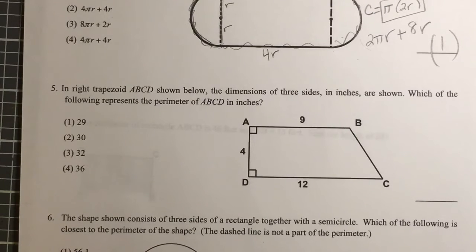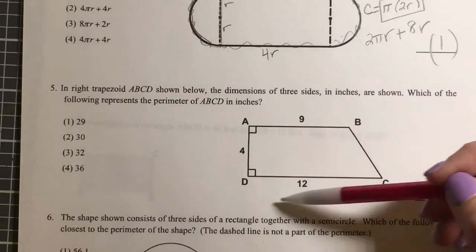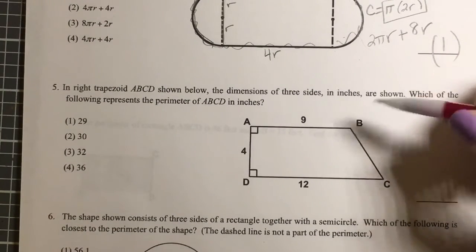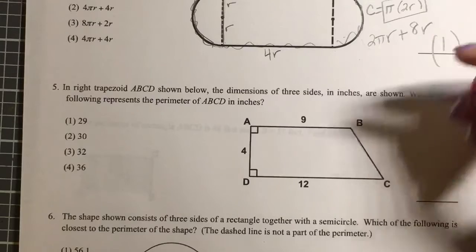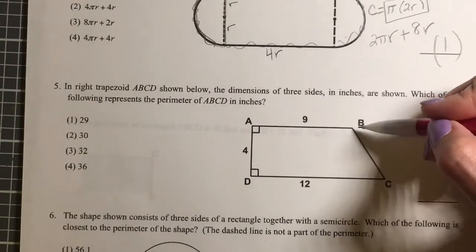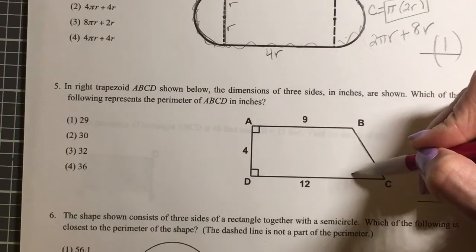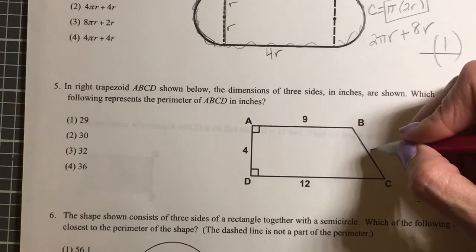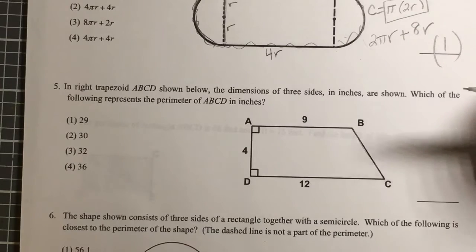Number 5 says, in right trapezoid A, B, C, D shown below, the dimensions of 3 sides in inches are shown. Which of the following represents the perimeter of A, B, C, D in inches? So we just want, again, the perimeter, which means the addition of all the sides. So our first step is we need to go ahead and figure out what this measurement is. Now, because this is not the same length as this other side, we can't assume this is 4. We have to actually solve to find it.